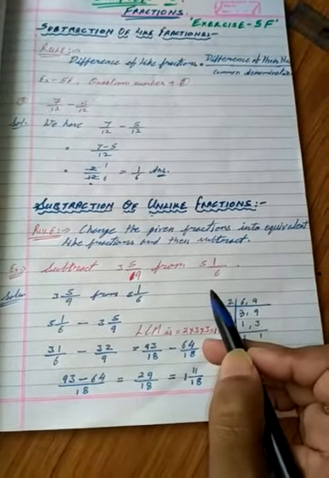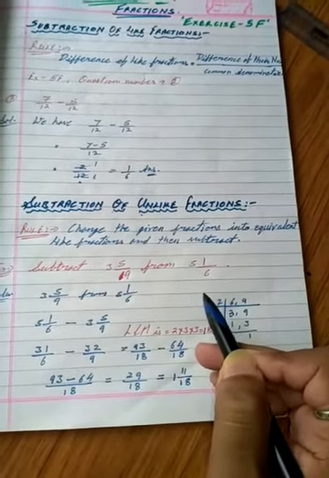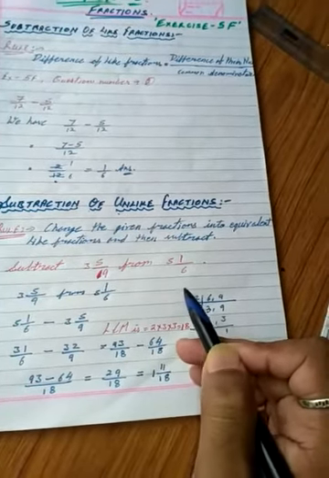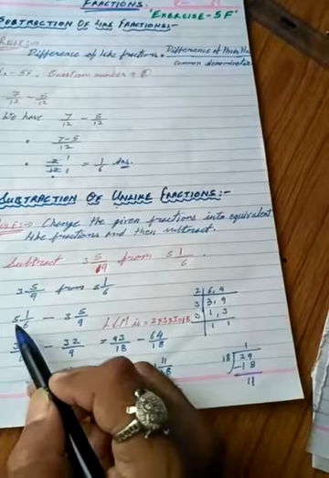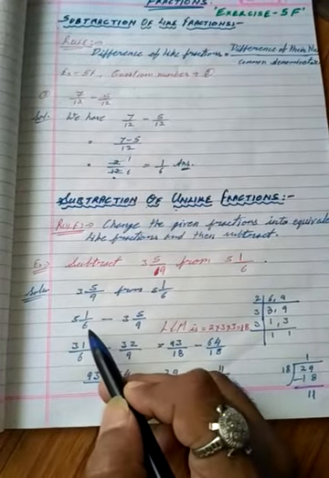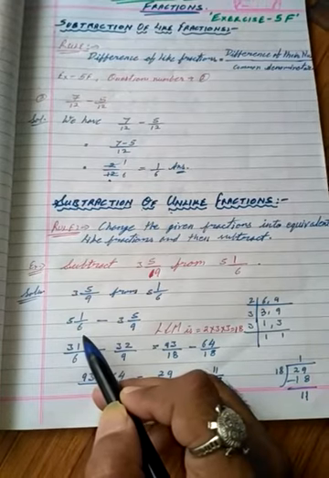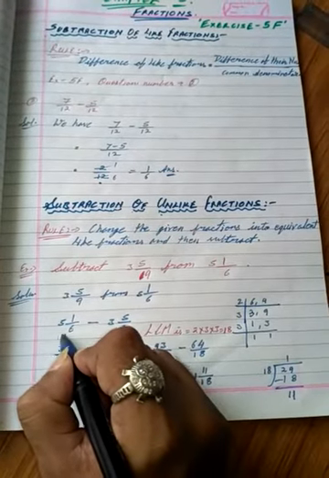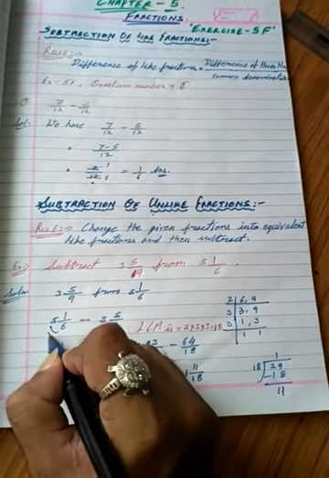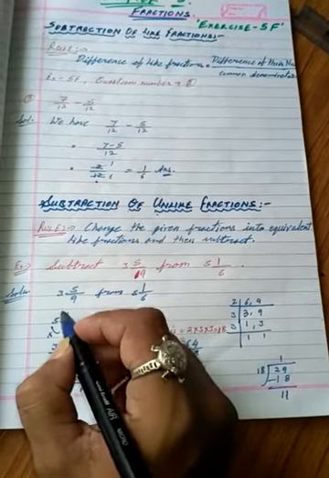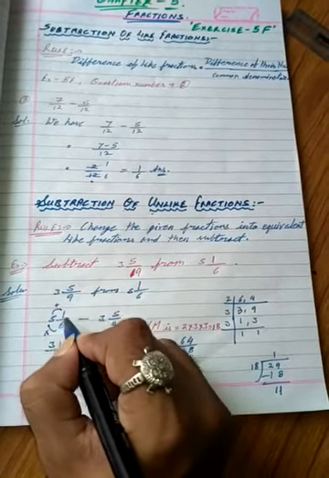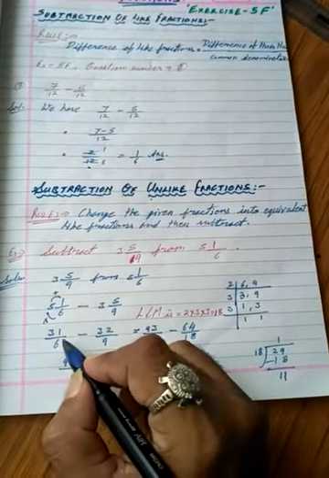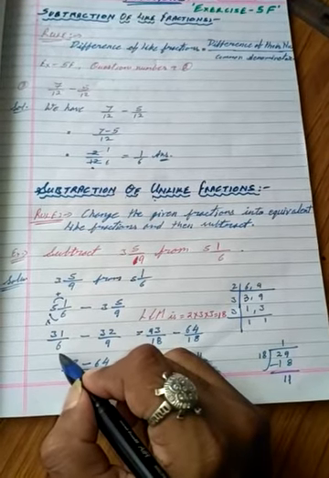So first we convert these mixed fractions into improper fractions. Now first we convert this 5 1 upon 6 into an improper fraction. First we multiply 6 and 5. We multiply it, it's 30. Then we add this 1. So the answer is 31. So the improper fraction is 31 upon 6.